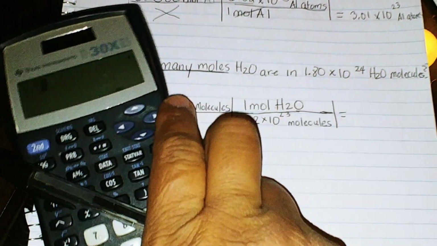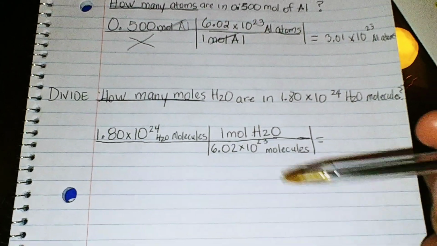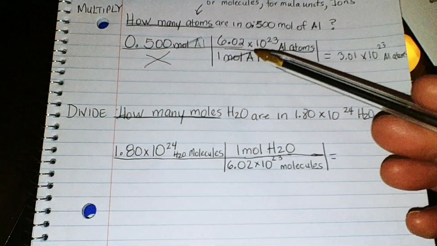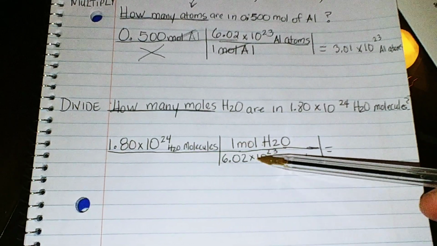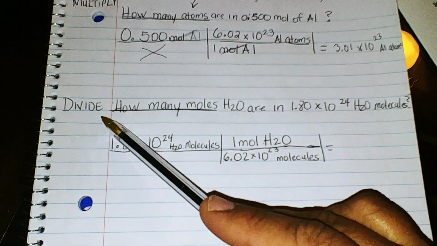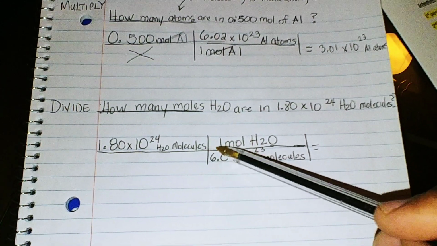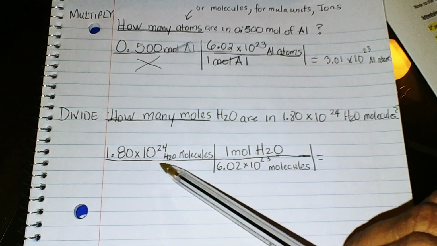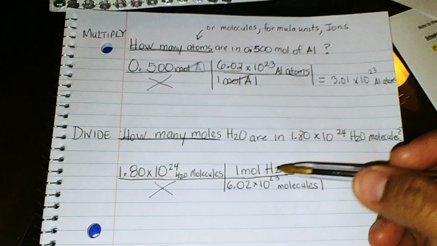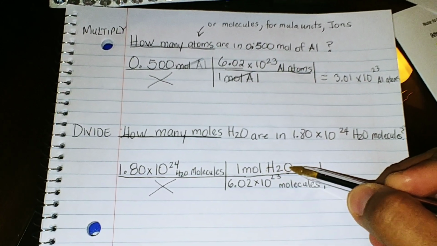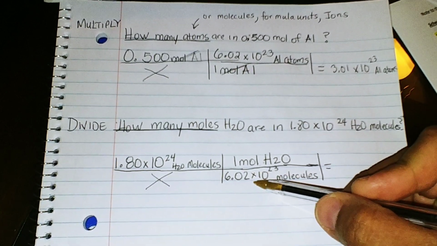Same thing goes with the second example, except this time, notice that Avogadro's number is in the bottom box. Since it's in the bottom box, you're going to end up dividing. And again, anytime they're asking you how many moles, you set it up this way, where your given is in the first box. There's nothing underneath the given. Now you have 1 mole of water on the top, and then you're going to divide by Avogadro's number.